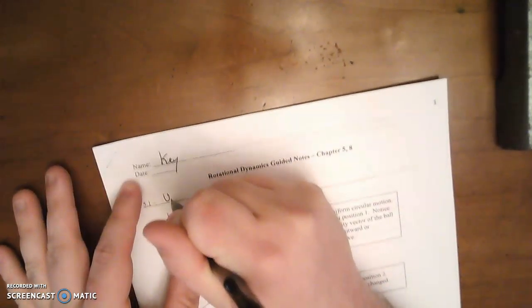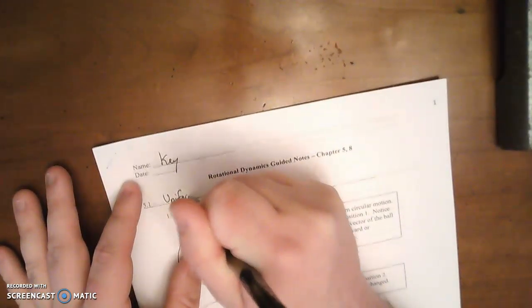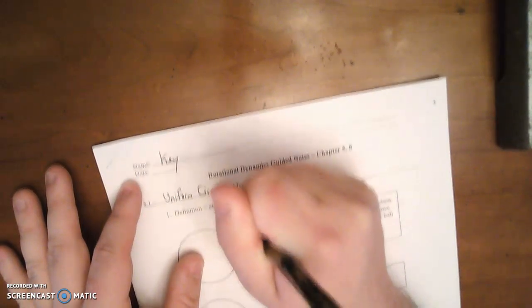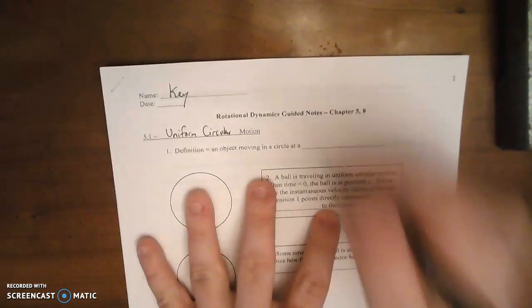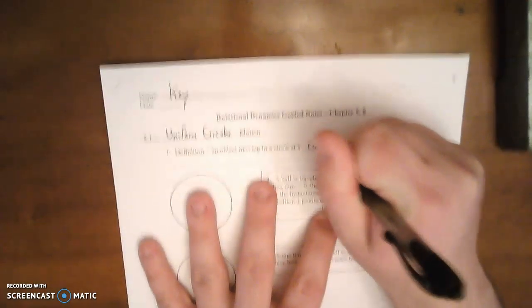So getting started here, the entryway into rotational dynamics is looking at uniform circular motion. All right, uniform circular motion. This is defined as an object that's moving in a circle at a constant speed.